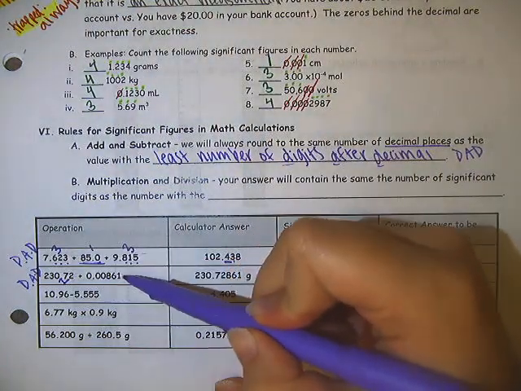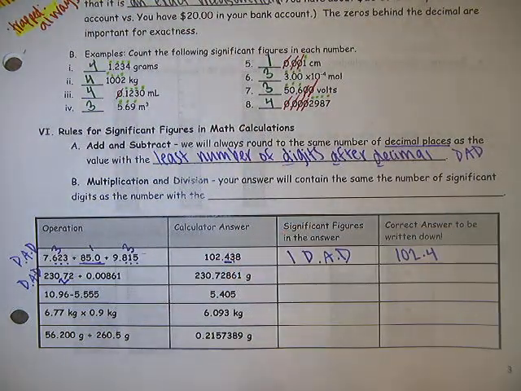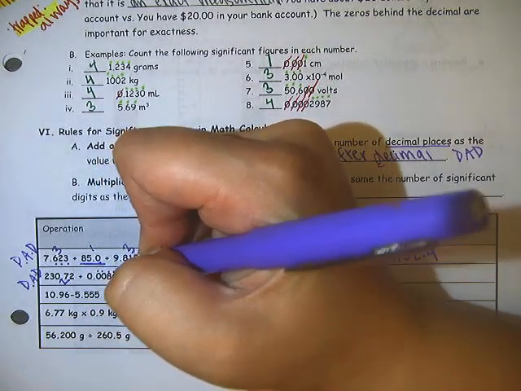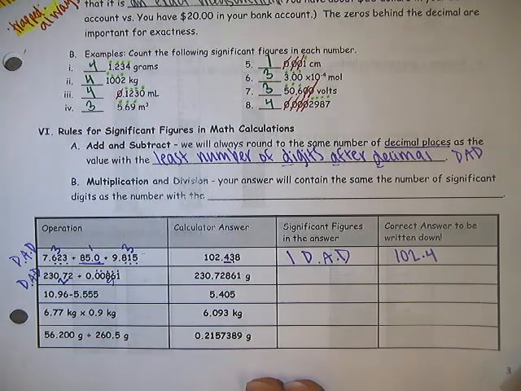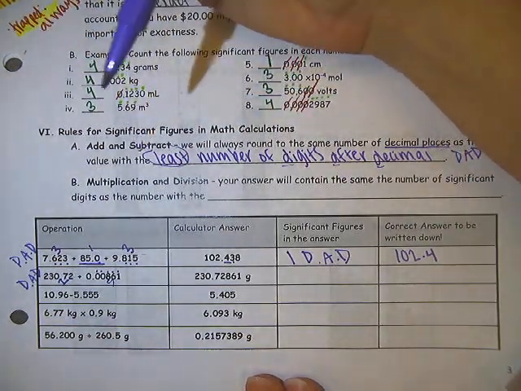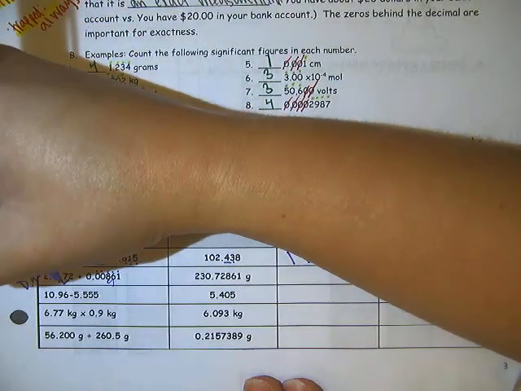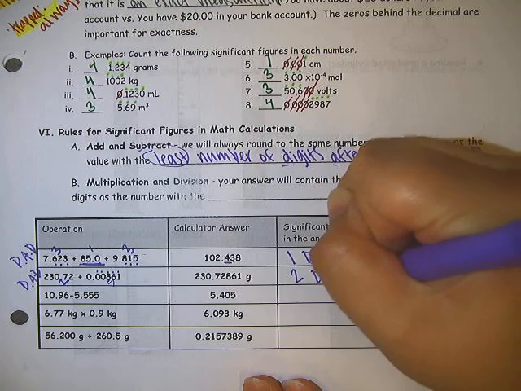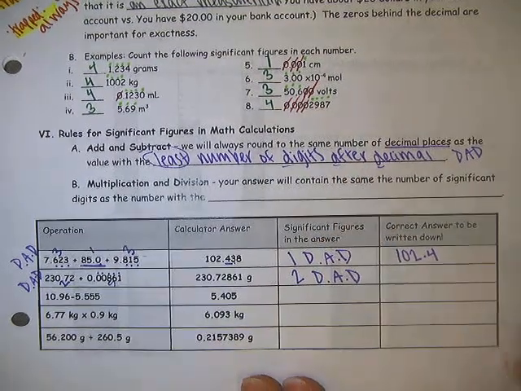This number right here has how many digits after the decimal? 5. I have 1, 2, 3, 4, 5. We're rounding to the one with the least. So the one with the least number of digits after the decimal is 2. So my final answer needs to have 2 digits after the decimal.